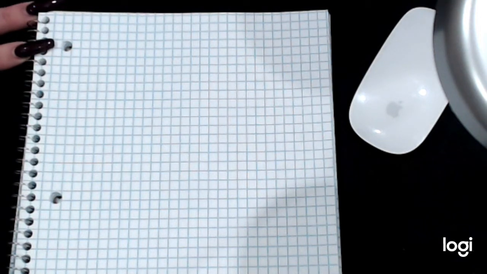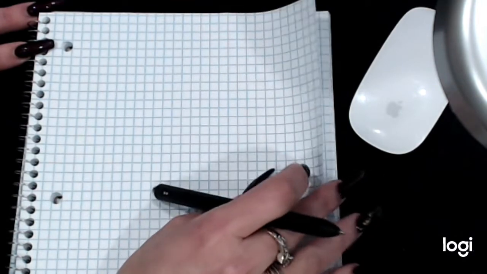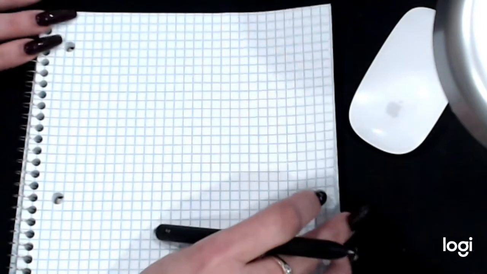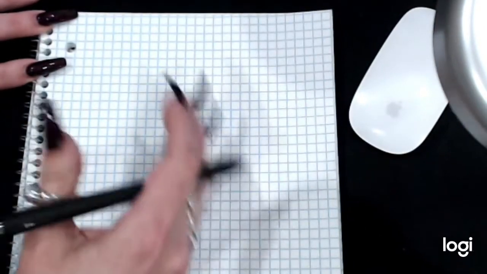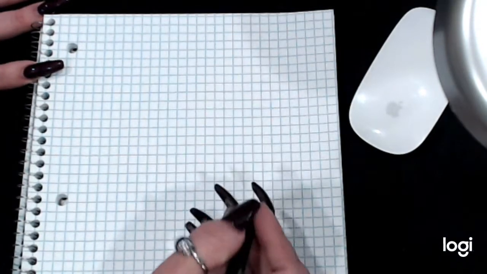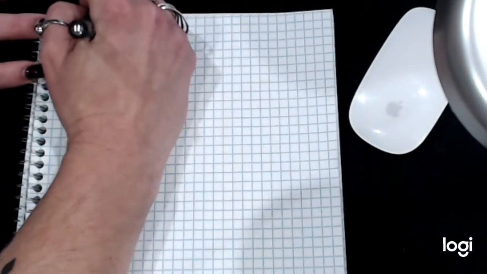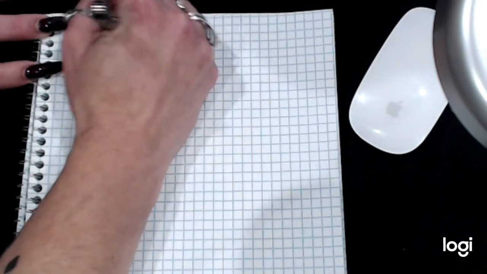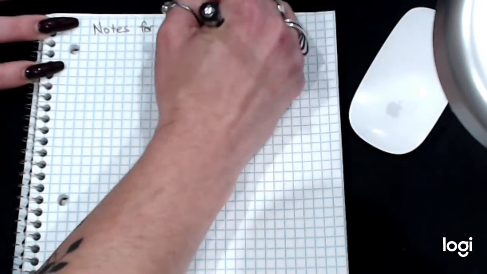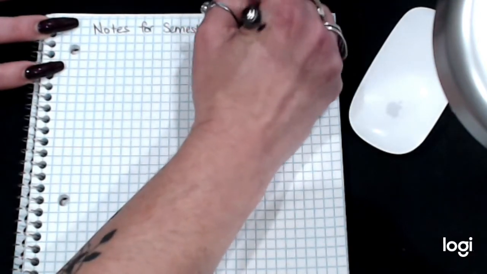This is part one of the final exam notes page for Math 7-8. So you should have just one piece of paper torn out of your math notebook, and you're allowed to fill the front and back side of the paper. We're going to start by labeling this page, and we're going to call it Notes for Semester 1 Final.